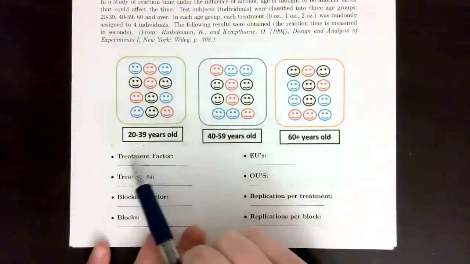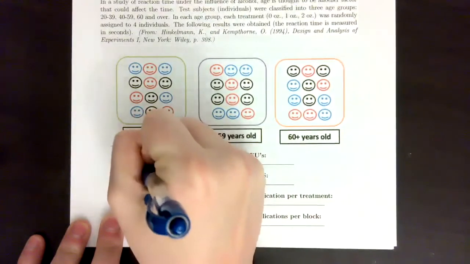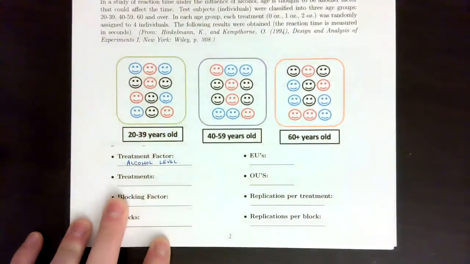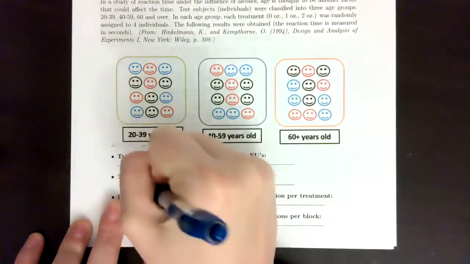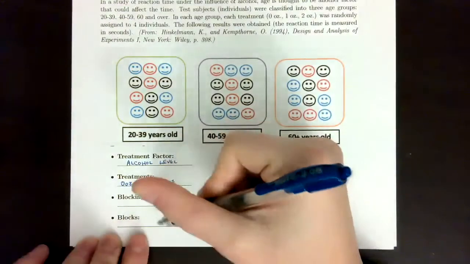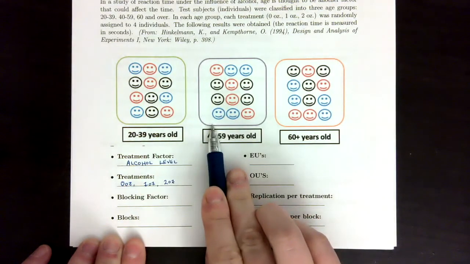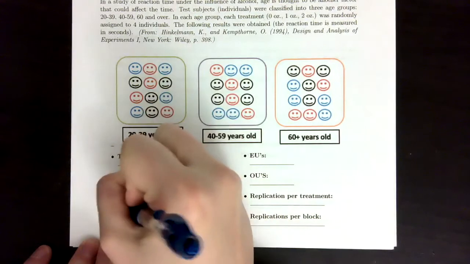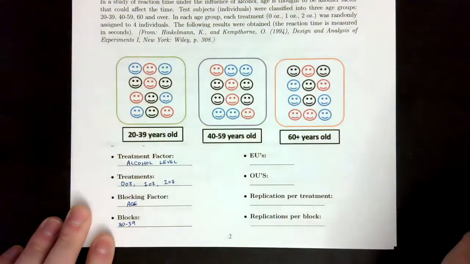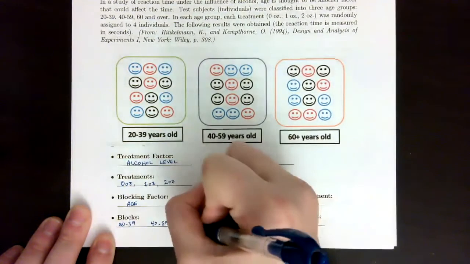So our treatment factor is going to be our alcohol level. Our treatments will be 0 ounce, 1 ounce, and 2 ounces, okay? Our blocking factor is going to be our age, which is going to be represented by the green square, the purple square, and the orange. So our blocking factor is age. And our blocks are 20 to 39, 40 to 59, and 60 plus.